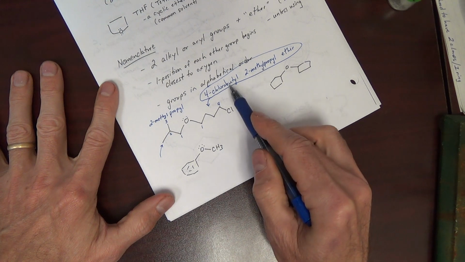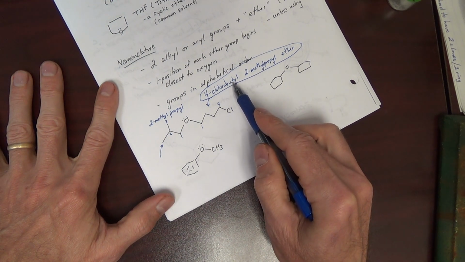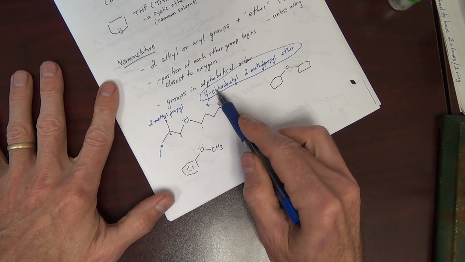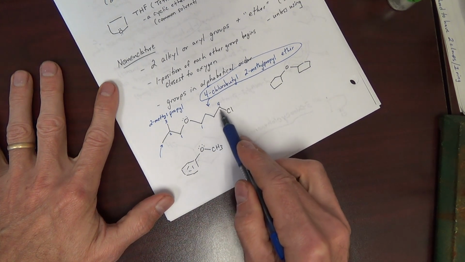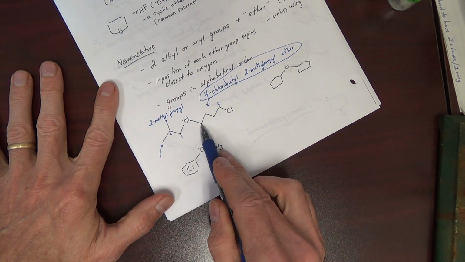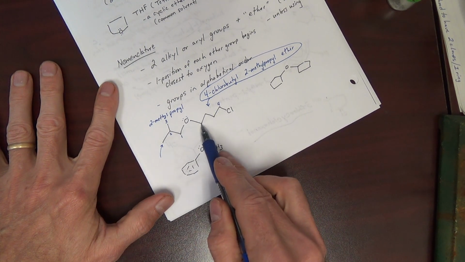The R groups are longest continuous chain, carbon chain, and then there may be something on that chain. The numbering of this substituent or this R group begins at the carbon bonded to the oxygen of the ether.